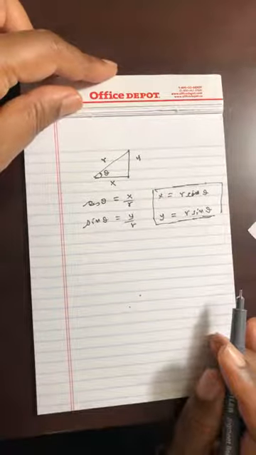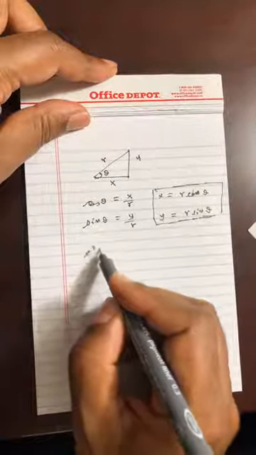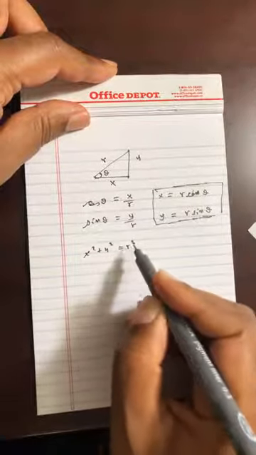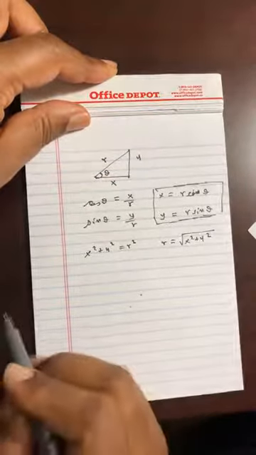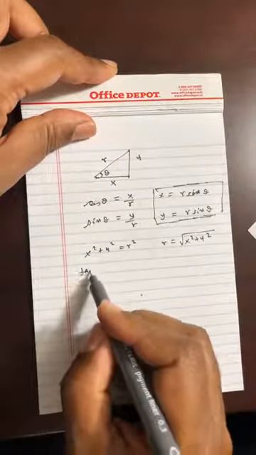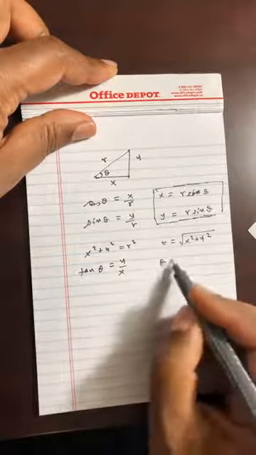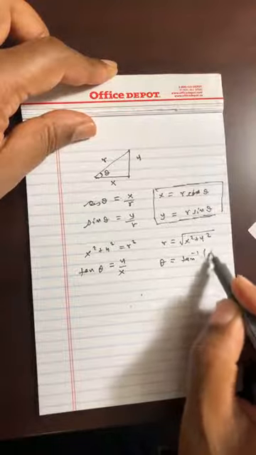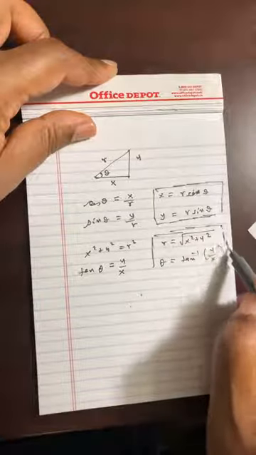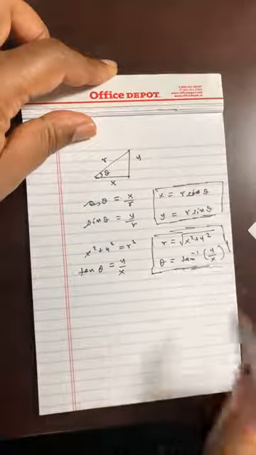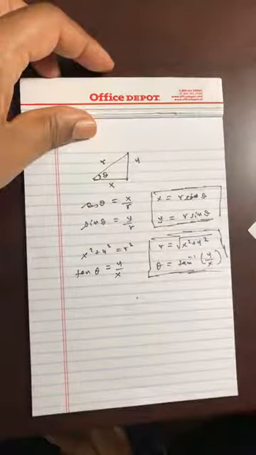And to go the other way, from Cartesian to polar, we can use the Pythagorean theorem. The Pythagorean theorem says that x squared plus y squared equals r squared. So that gives you r equals the square root of x squared plus y squared. And then we can use the definition of tangent. Tan theta equals y over x, or theta equals tan inverse of y over x. So these are the formulas that take you from Cartesian coordinates to polar coordinates. We're going to use these formulas very often in physics.